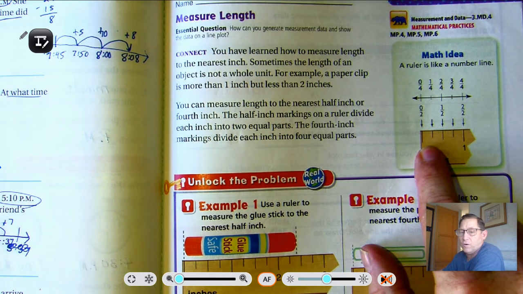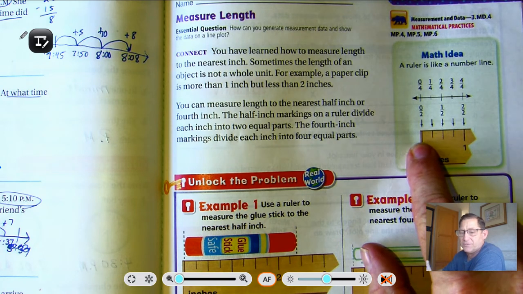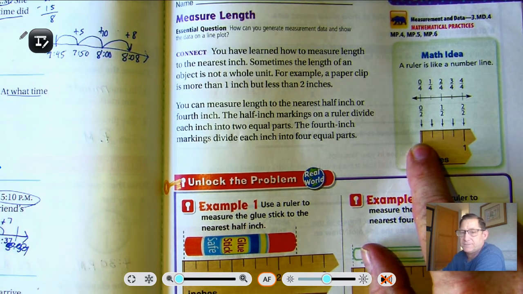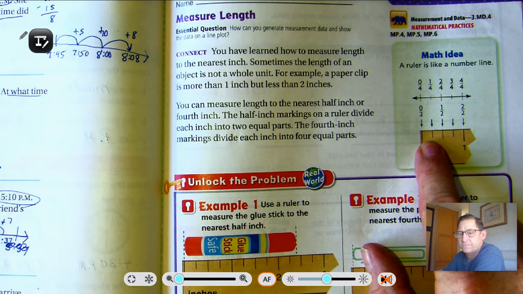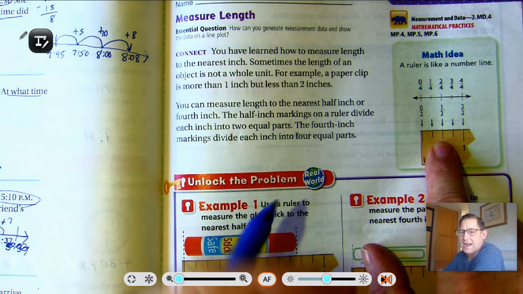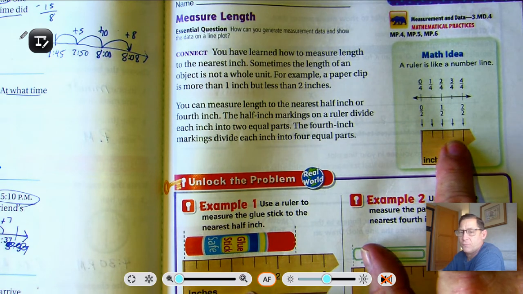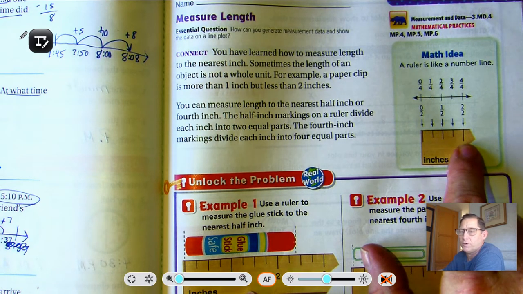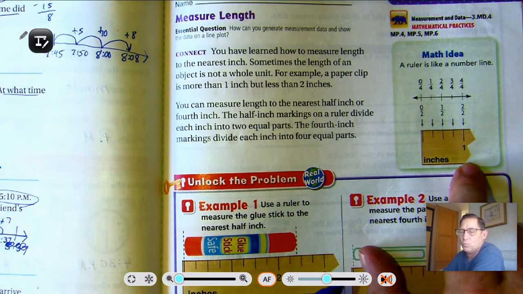So every line is 1/4. We start at 0/4, that would be 0, right? 0/4, 1/4, 2/4, which is the same as 1/2, 3/4, and then 4/4, which is the same as 1.